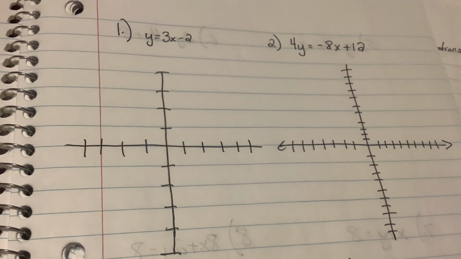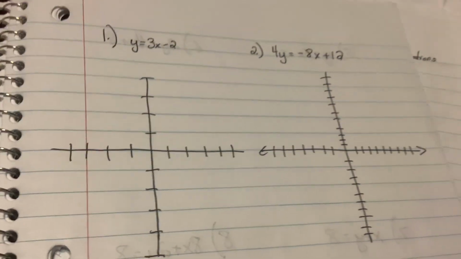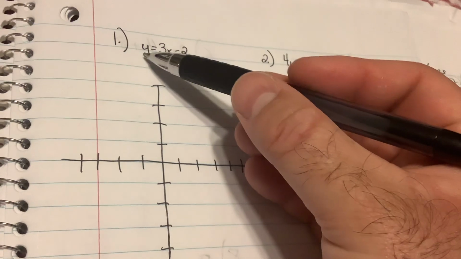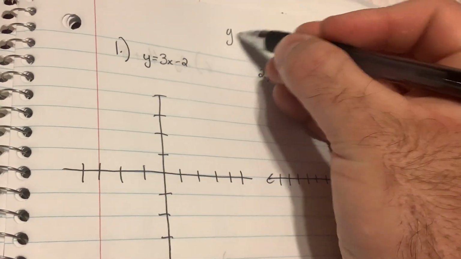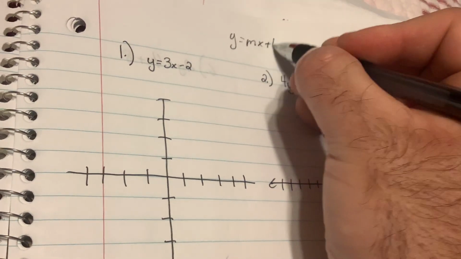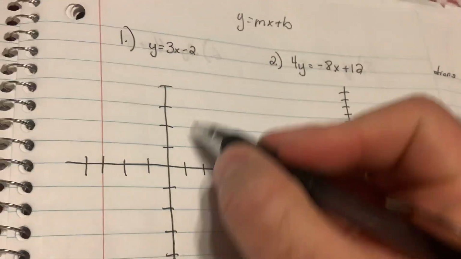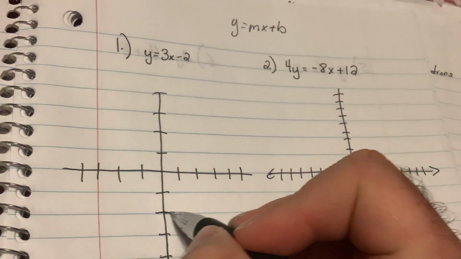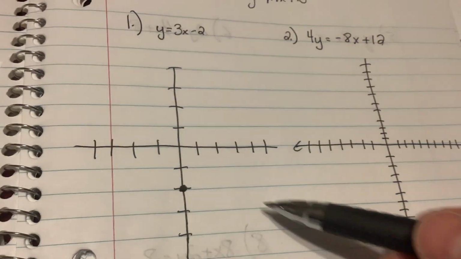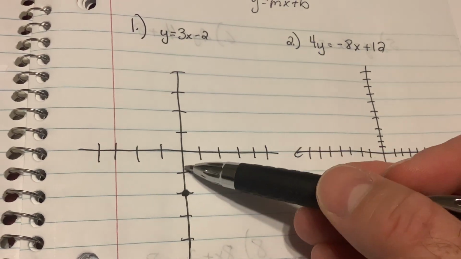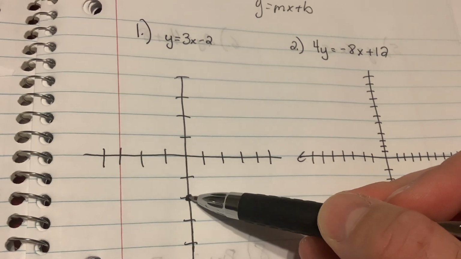So let's start these, okay? So these you had to graph. This one's already in y equals mx plus b. Remember, that's what we're always trying to go for to start our graph. And this one's already in it. It's going to tell us that we're going to start at -2 here on the y-axis. So our first point goes there. This is your origin, 0, 0, and you go down 1, 2, so it's -2.